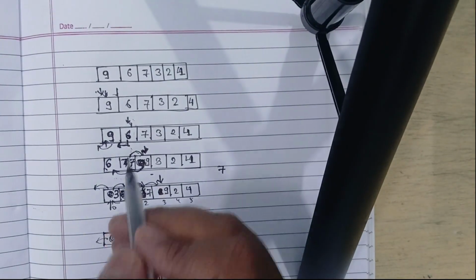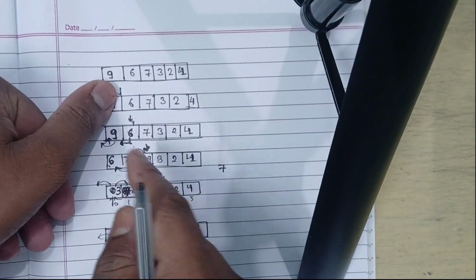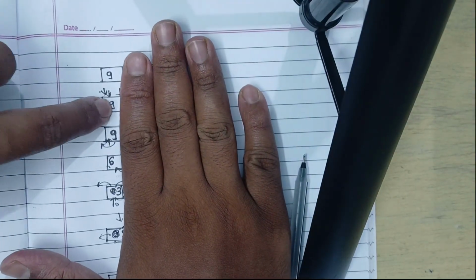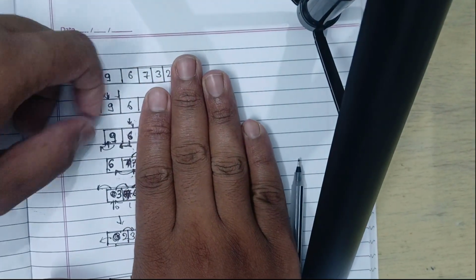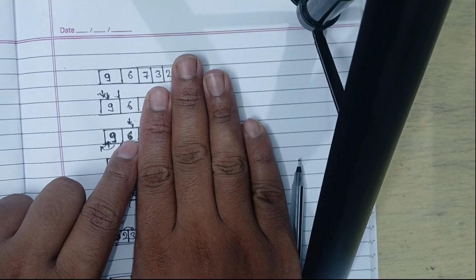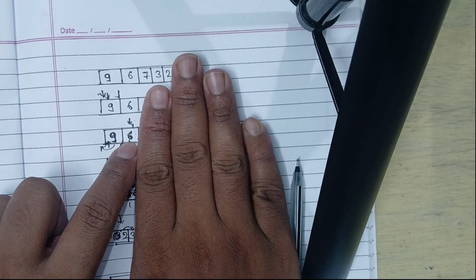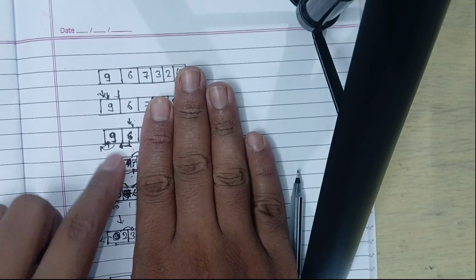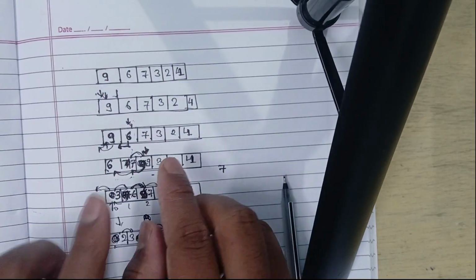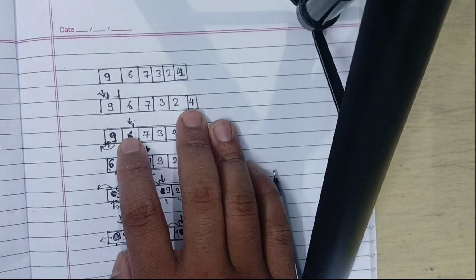So, summary of what we have done till now: first we assume that until the first index it is sorted. We just hide everything and assume that this is sorted. Then move the pointer to the next element and check, is this sorted? No. So where can we put 6 so that it becomes sorted? 6 needs to be placed before 9, so 6 moves to the left, and here it will be 6 and here will be 9.